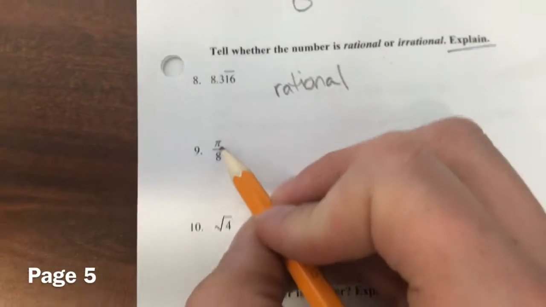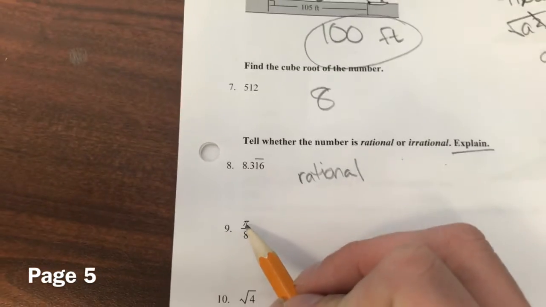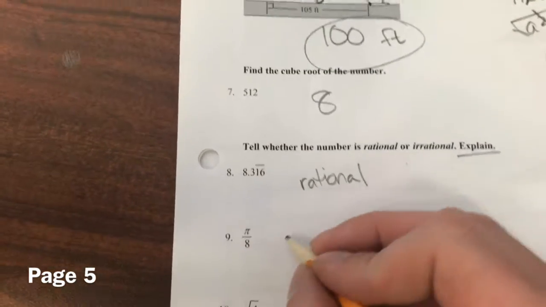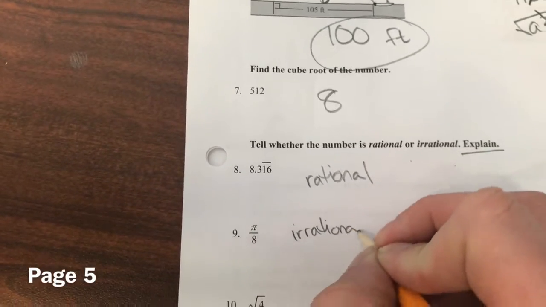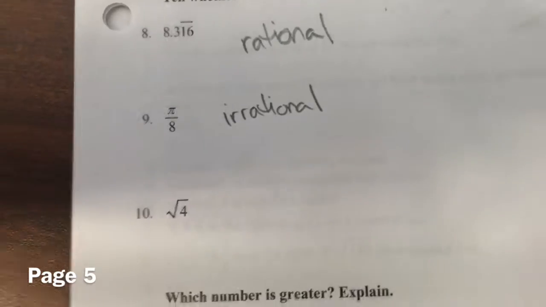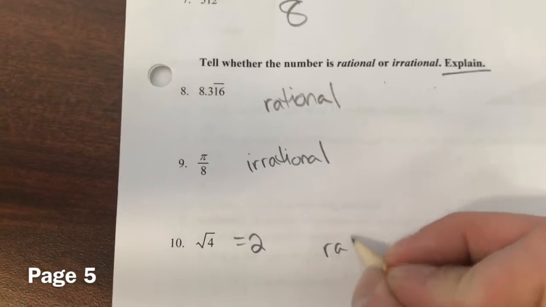Now, pi itself is not rational, it's irrational. Divide pi by 8 and it just becomes worse, so that's irrational. Square root of 4 is 2, which is rational.